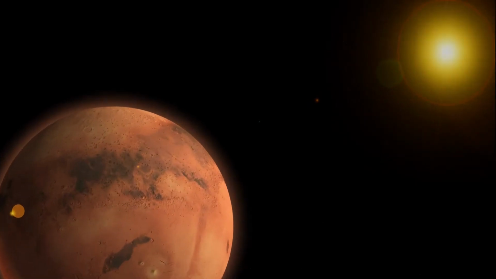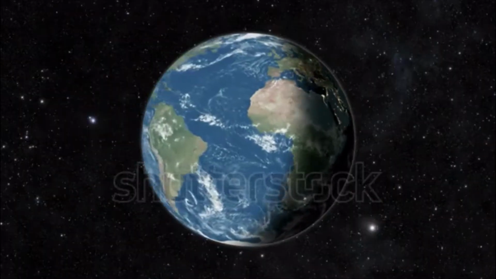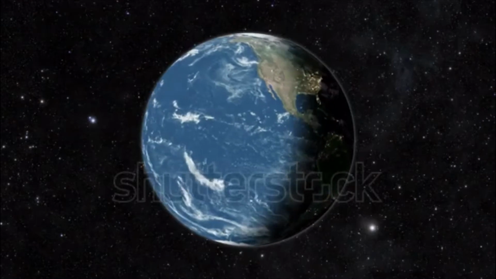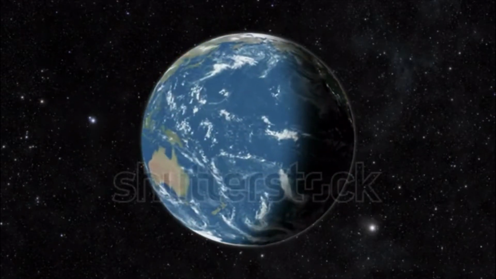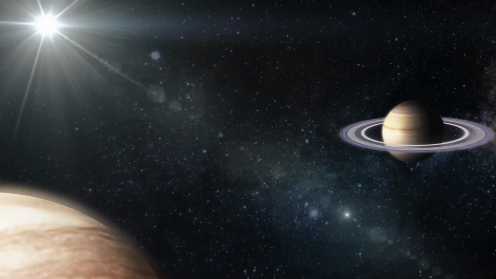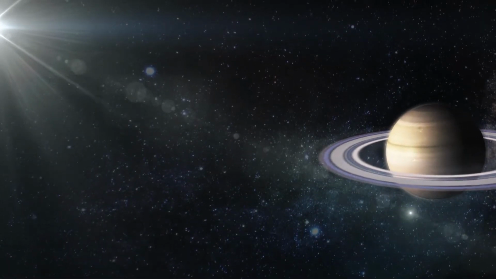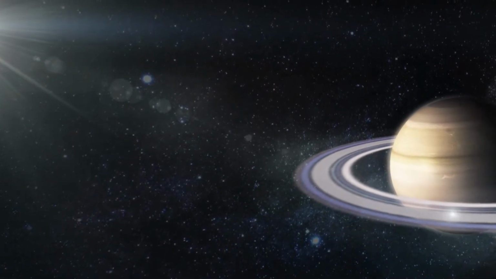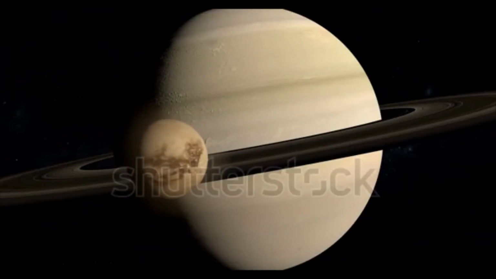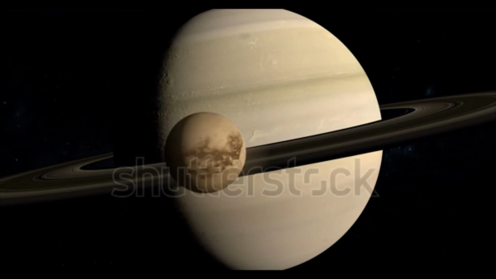Now a planet is round, orbits the Sun, and has cleared out the region of the solar system along its orbit. The 8 planets are Mercury, Venus, Earth, Mars, Jupiter, Saturn, Uranus, and Neptune. A fun fact about our planets is that all the planets, except for Venus and Mercury, have at least one natural satellite, which is also called a moon.